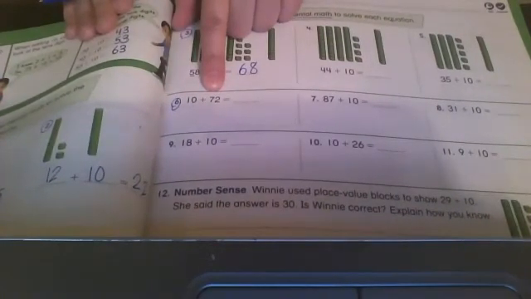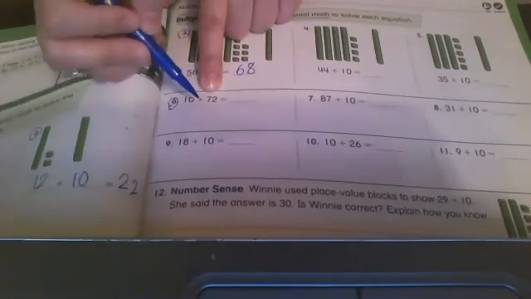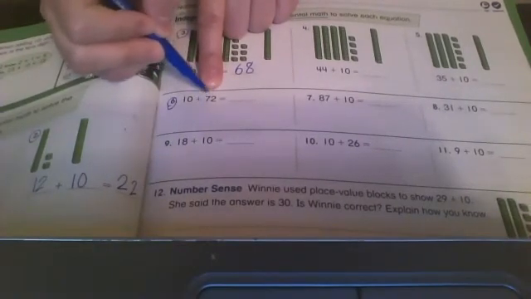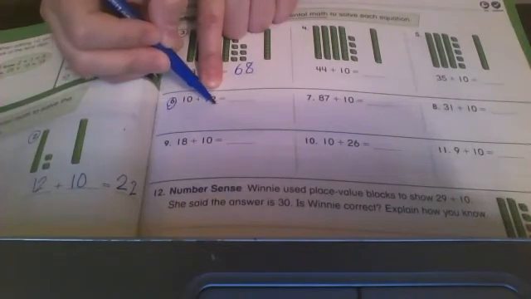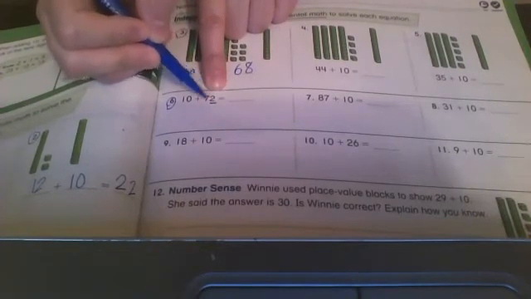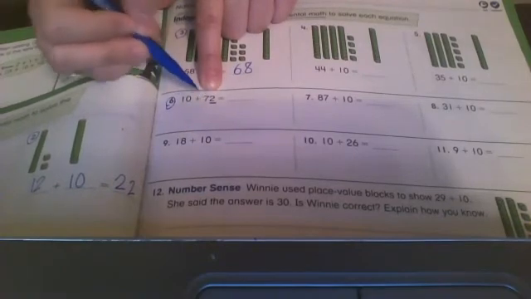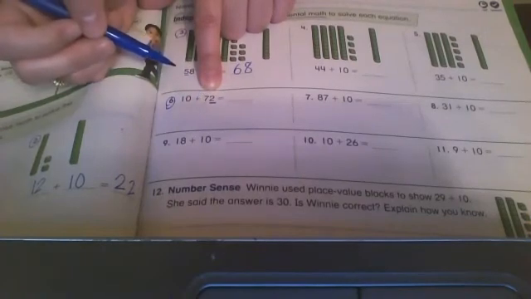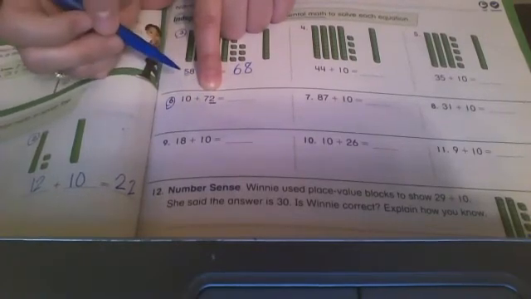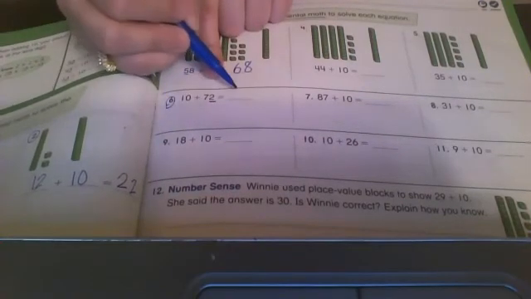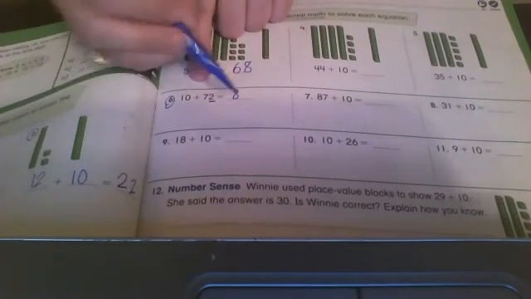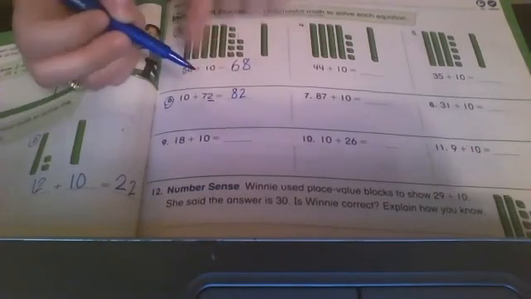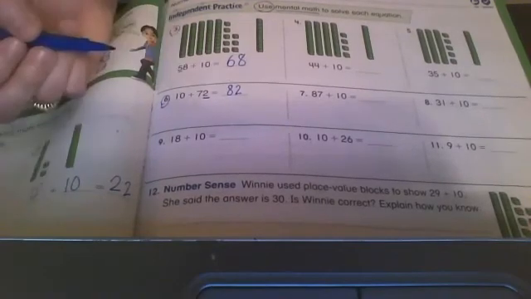Let's take a look at number 6. 10 plus 72. Okay, so I know I have 72, which means my ones are not going to change. And I'm only adding one more 10 to my 7. So now instead of 7 10s, I will have, good, 8 10s, and my 2 stays the same. So 82 is the sum. 10 plus 72 equals 82.